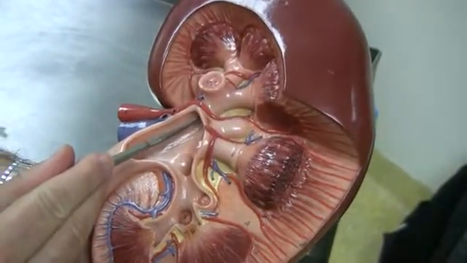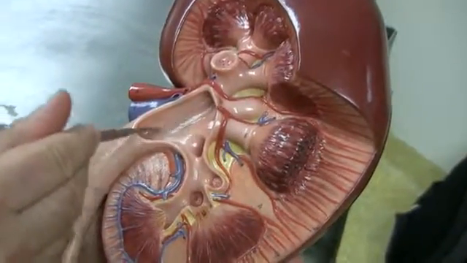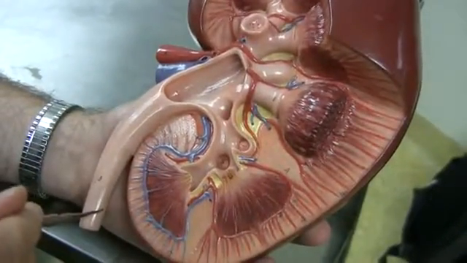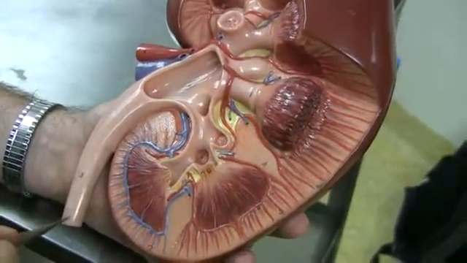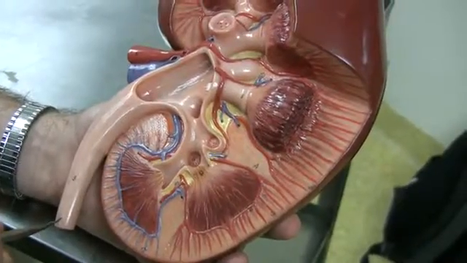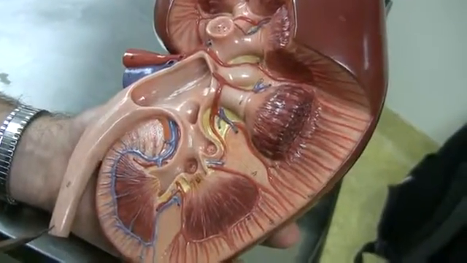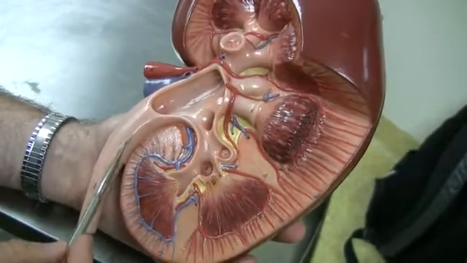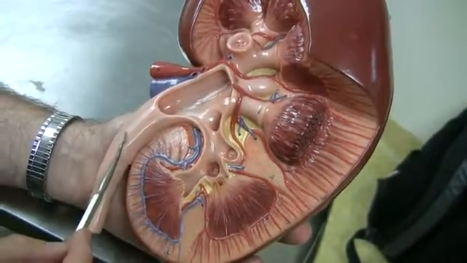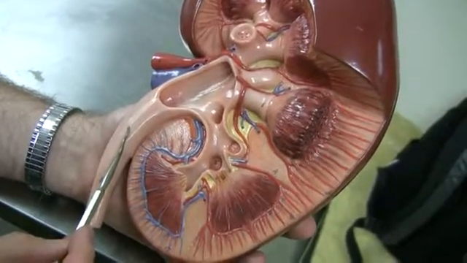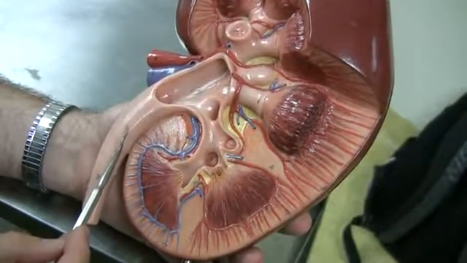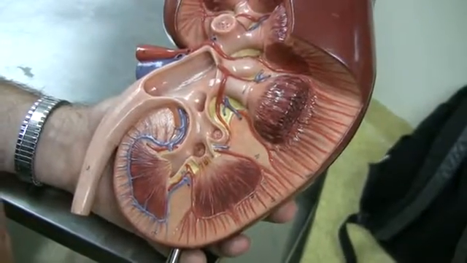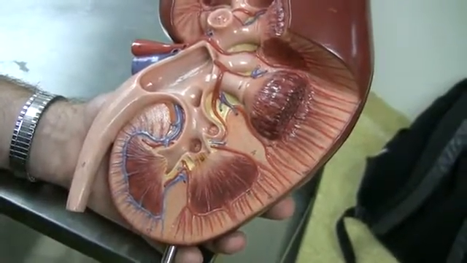From the calyx we drain into the renal pelvis, and from the pelvis to the ureter. The tract of the ureter ultimately will go to the urinary bladder, and then from the bladder to the urethra. Notice that there are two ureters and only one urethra. There are also two E's in the term ureter and only one E in the term urethra. So if you pay attention to the E's when you pee, you'll remember which is which, right? Two ureters and one urethra.